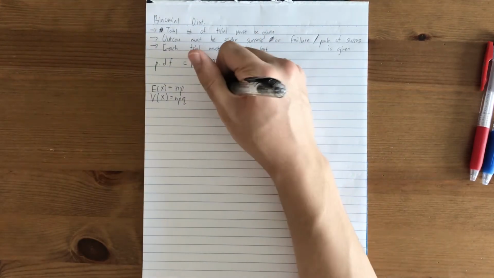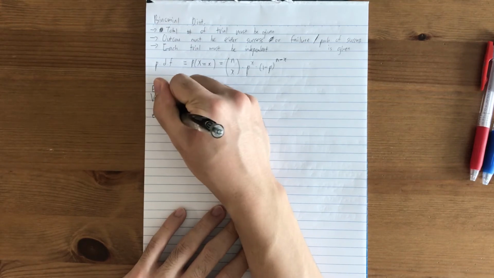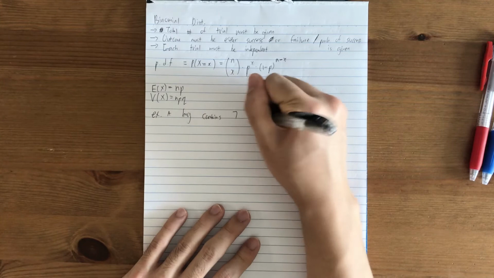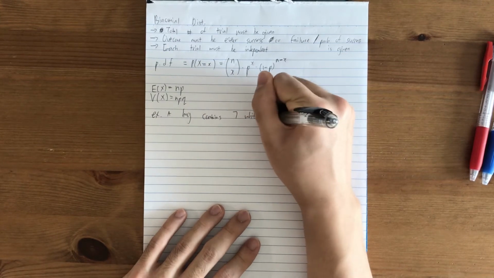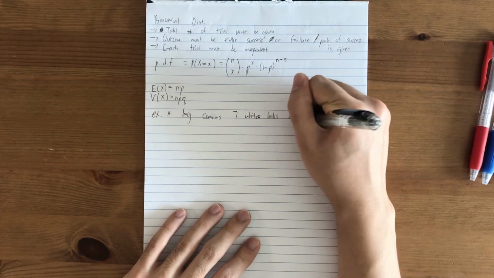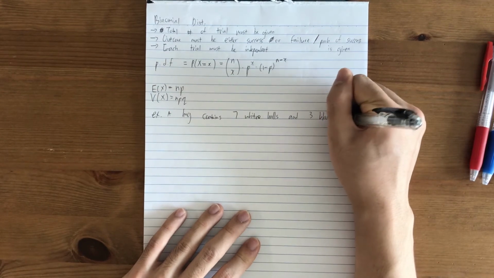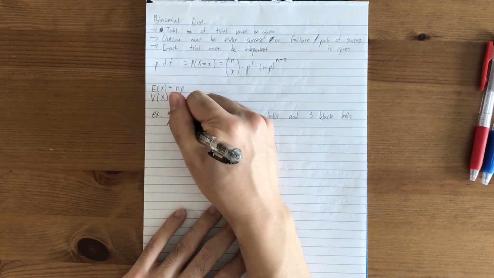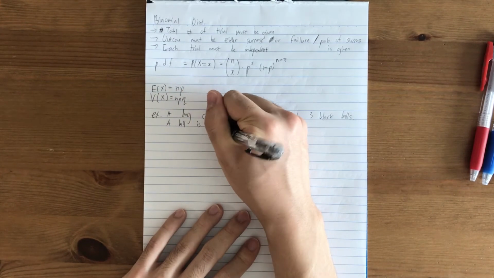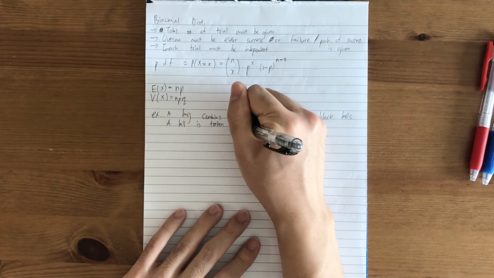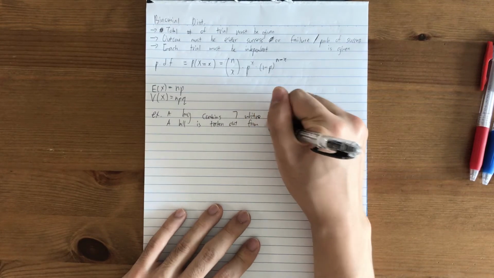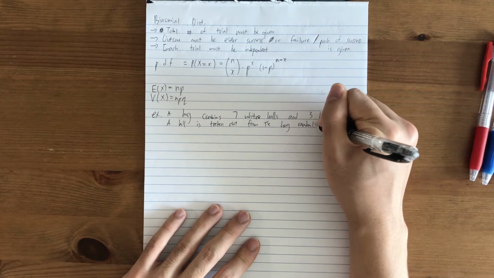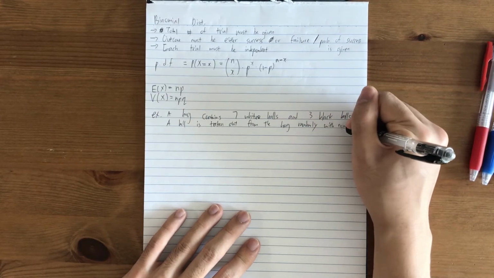So let's try an example. Let's say a bag contains 7 white balls and 3 black balls. A ball is drawn, or taken out, from the bag randomly with replacement.